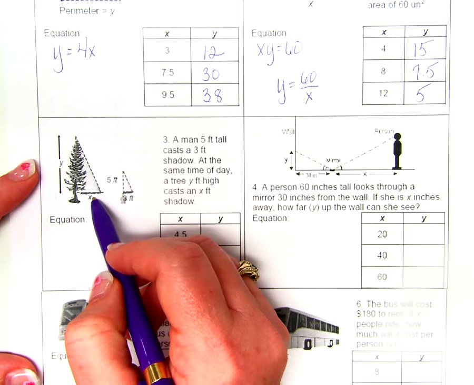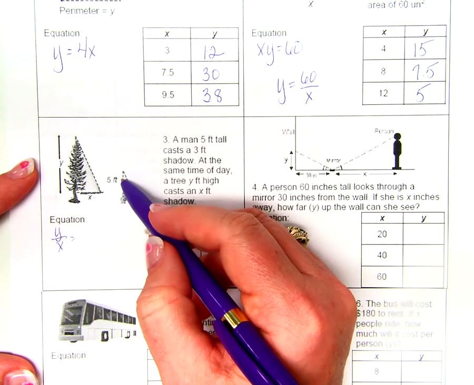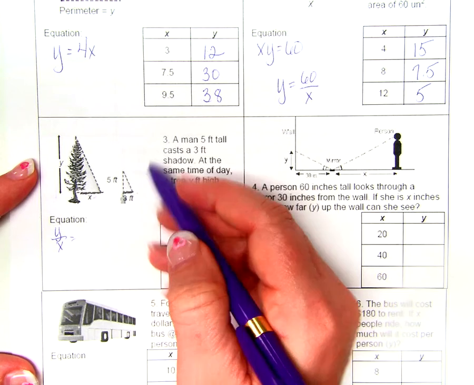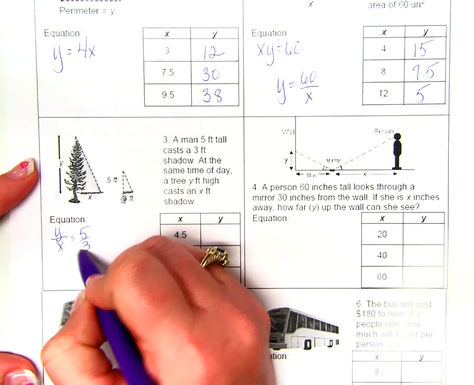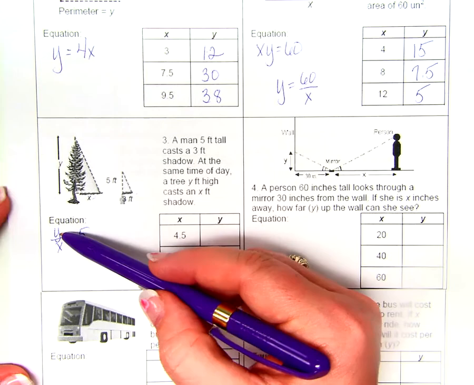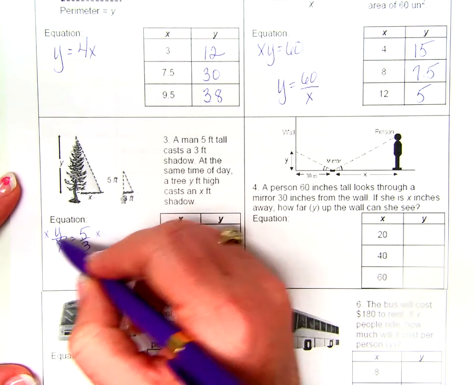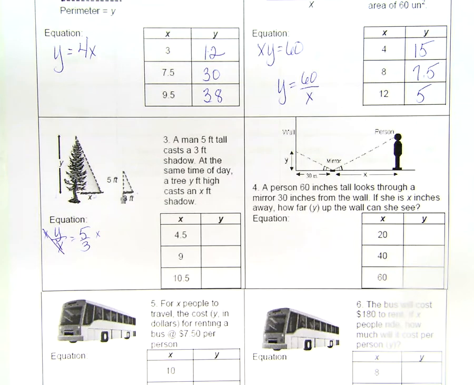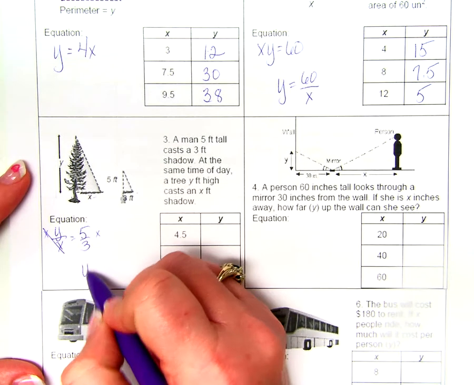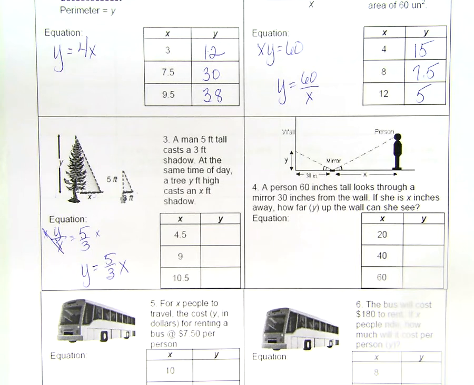Tall over shadow. So tall over shadow equals tall over shadow, right? So 5 over 3. What if I was just trying to solve for x, though? Excuse me. Just trying to solve for y. I can multiply x on both sides like we talked about last unit, right? And get y equals 5/3 x. Okay so far?